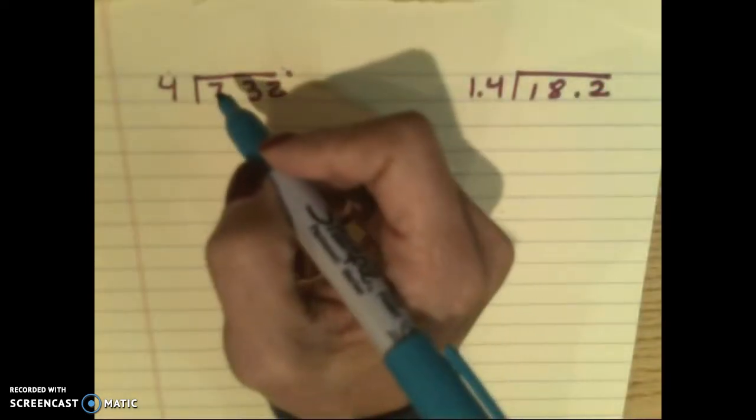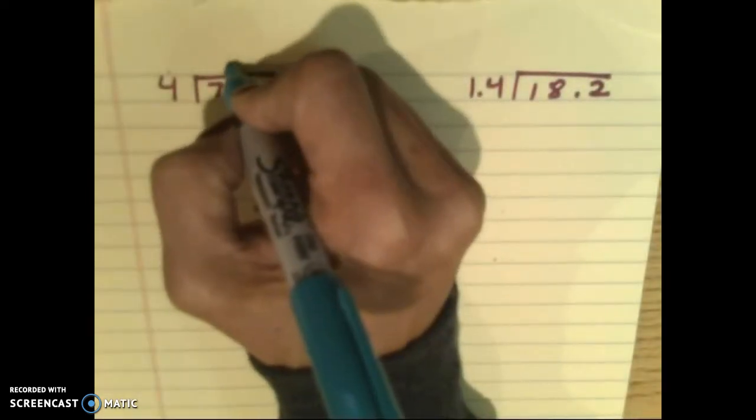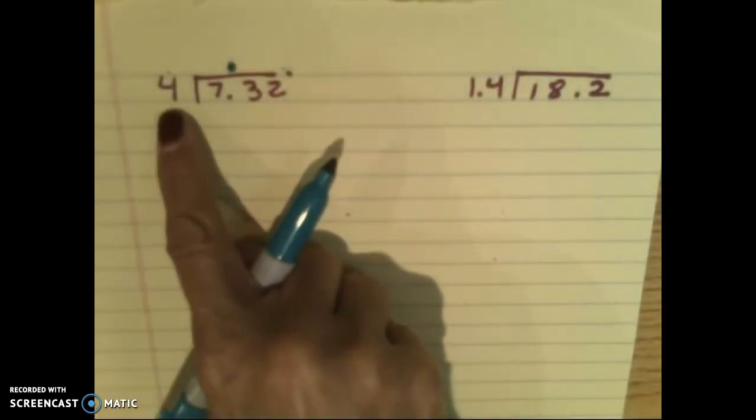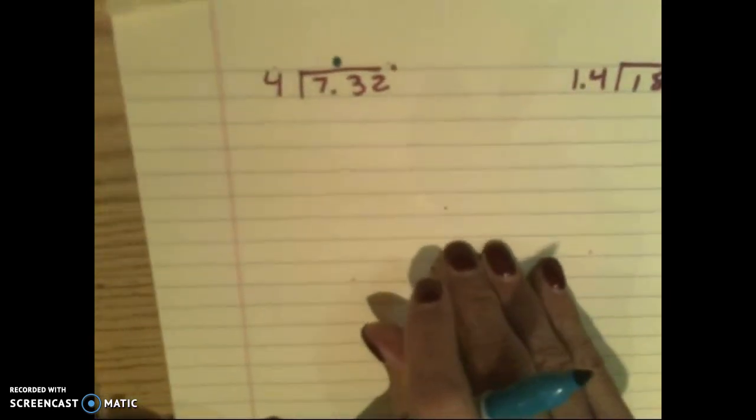With decimals, we have to line up the decimal. That's the first thing we do. We just place it right on top, right where it's at, when we're dividing with whole numbers. Okay, so this is a whole number, there's no decimal here, so I'm just going to line up the decimals.